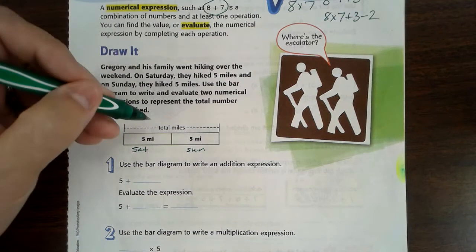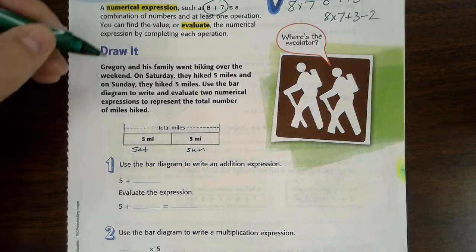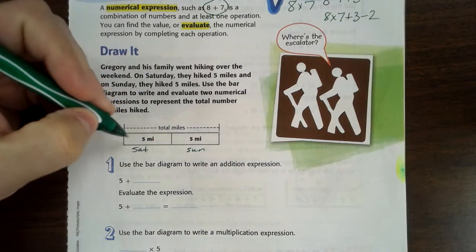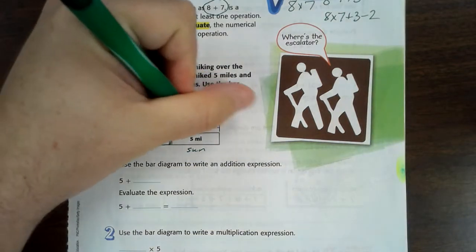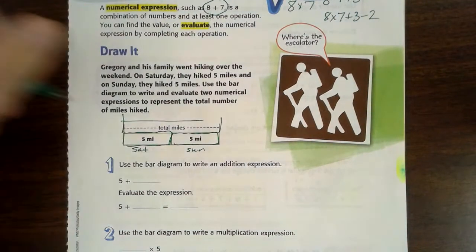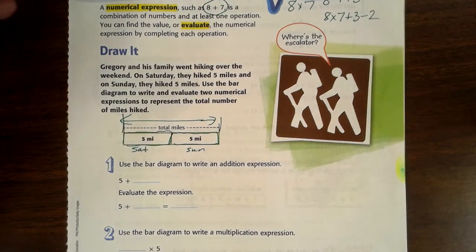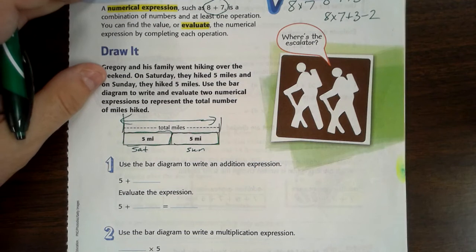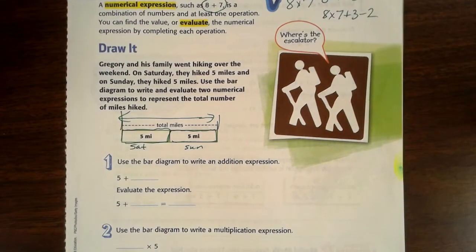So again, what they did was they drew like a little bar graph here, and okay, that works. It kind of lets you know, like, okay, they did 5 here, they did 5 here, and then they said, well, what is the total number in between here? You can look at that, and hopefully you'll see that, well, 5 plus 5 is 10, Mr. Young. That's easy. And we are starting out fairly easy in this first part.